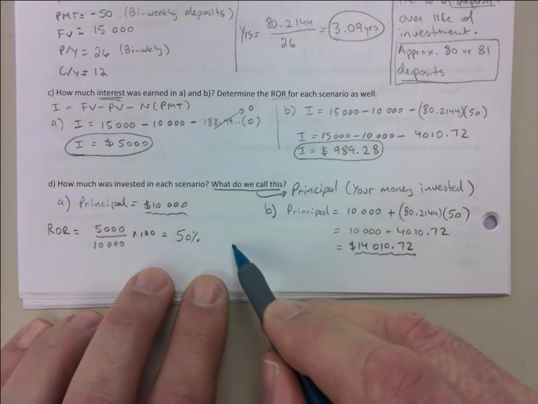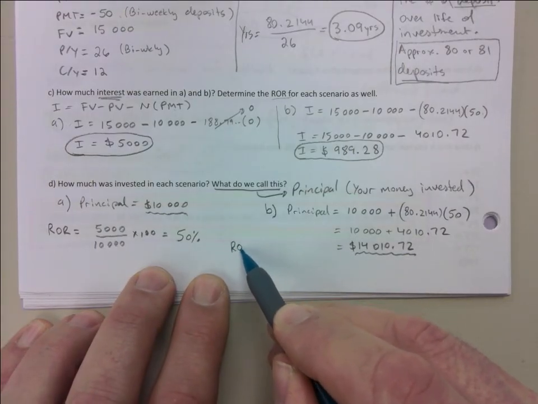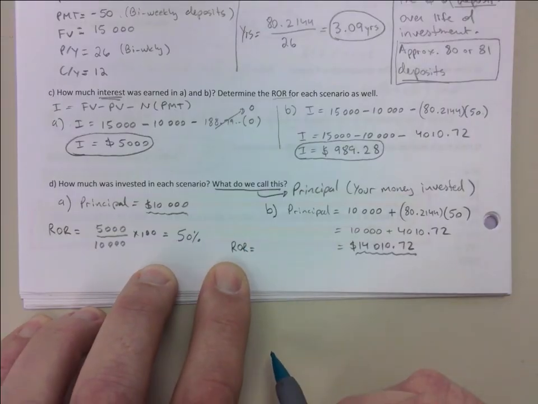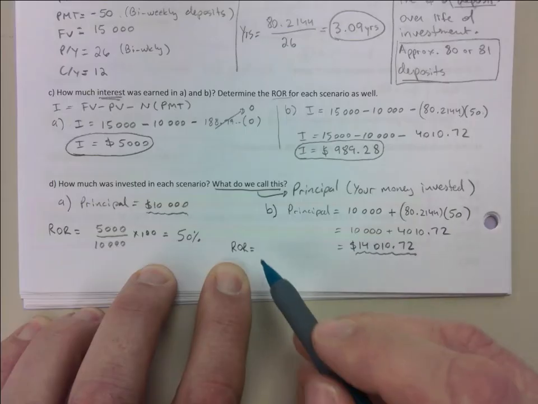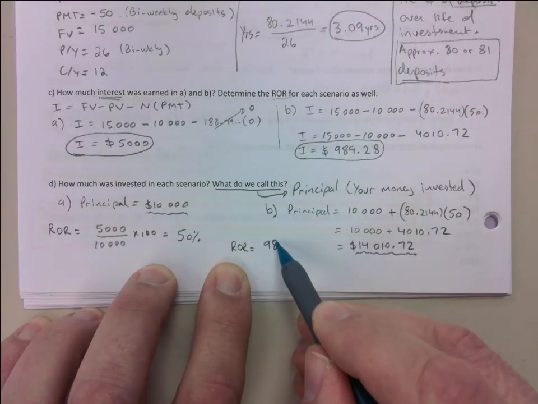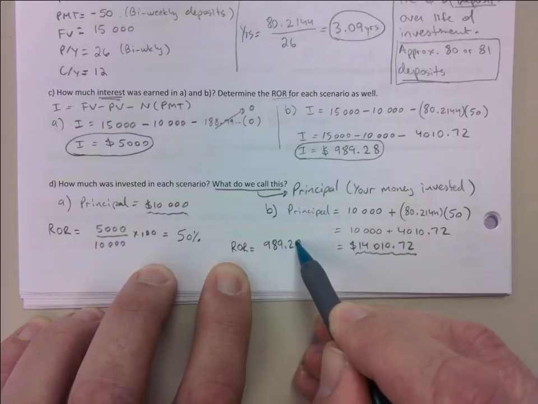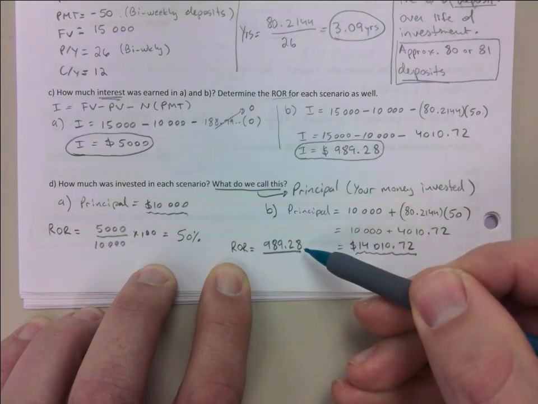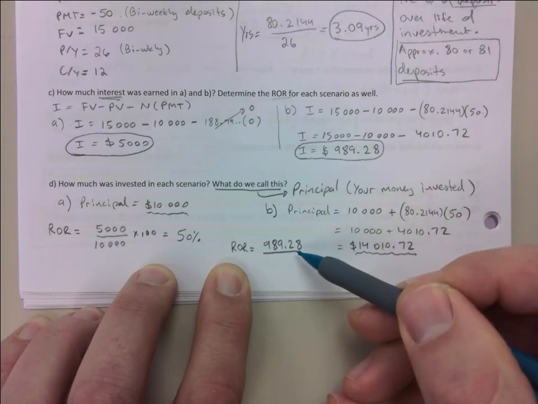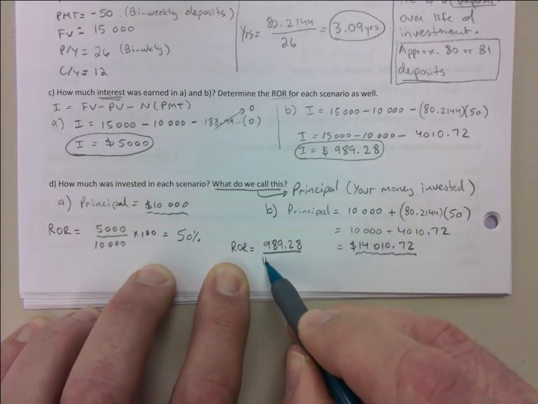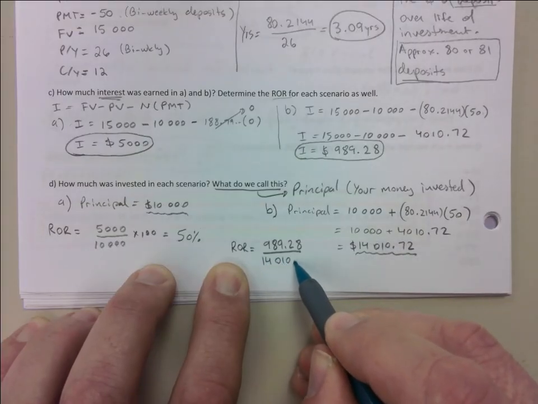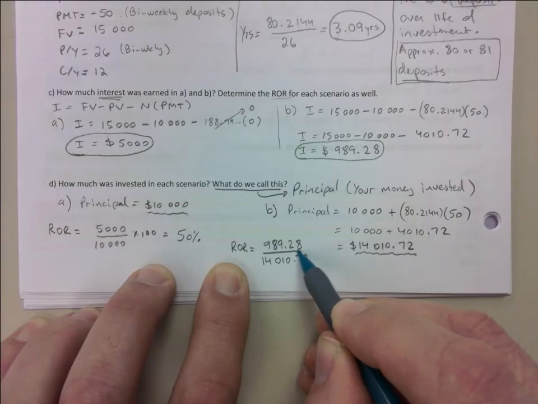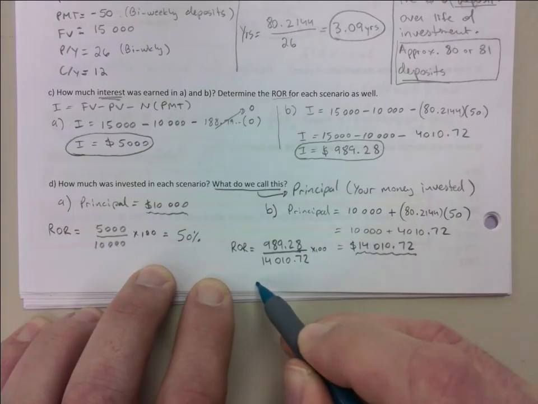Rate of return for the second investment is 989.28, the interest that you've earned, divided by 14,010.72 times 100.